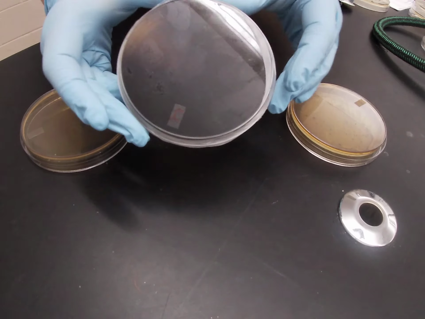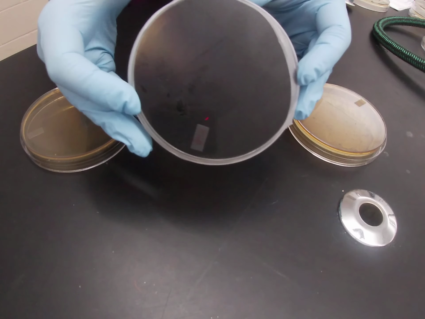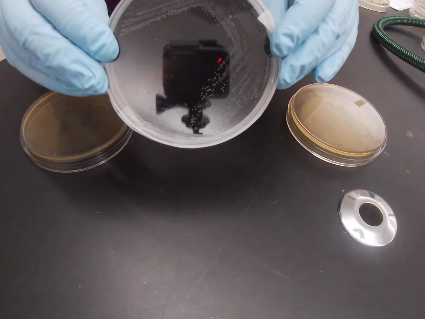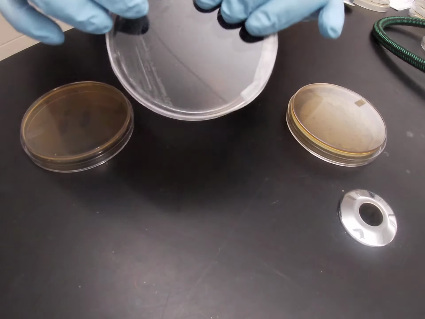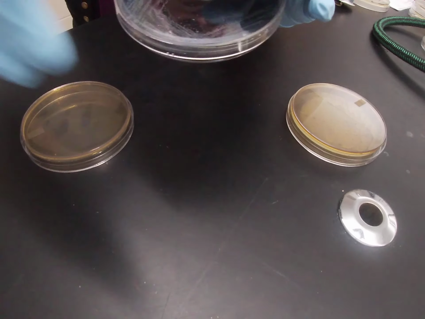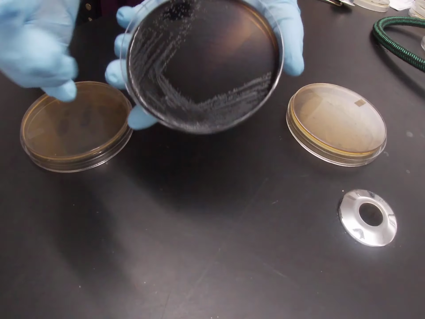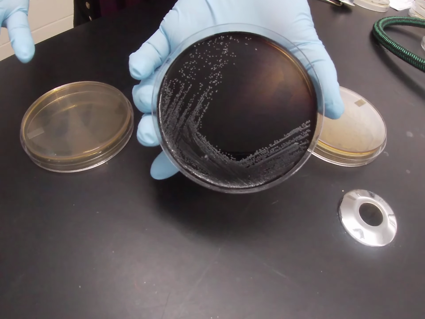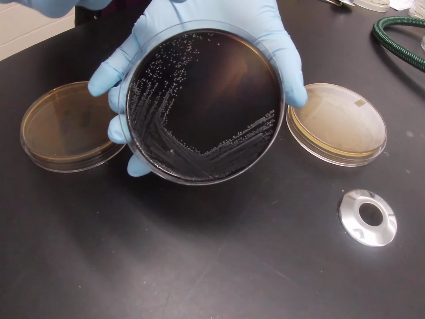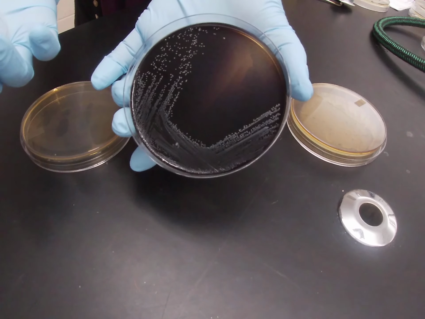Here you can see Enterococcus faecalis growing on a Bile Esculin agar. Enterococcus is able to break down esculin into esculetin, and so because of that, it is able to cause this really dark precipitate on the media. Here you can see the bacterial growth, and then that all black is considered a positive Bile Esculin test.